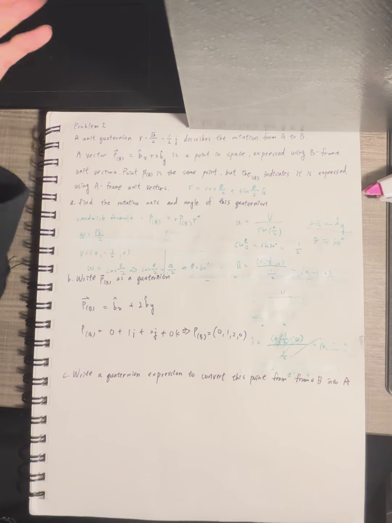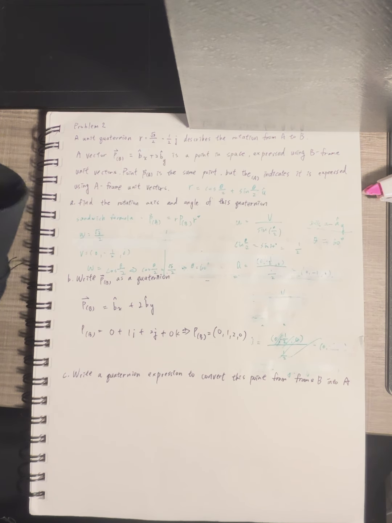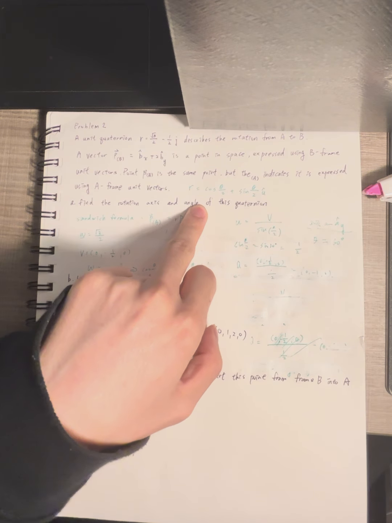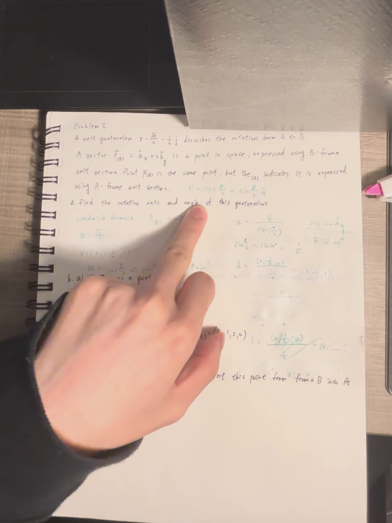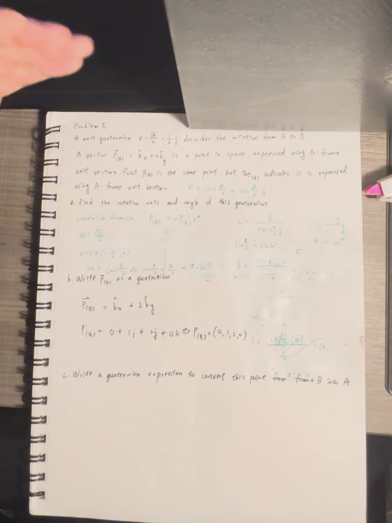Before solving, I want to quickly review the key concept. A unit quaternion can be written in the form like this, where theta is the rotation angle and U is the unit vector that gives the rotation axis. The most important part is that the scalar part of the quaternion is cosine theta by 2.